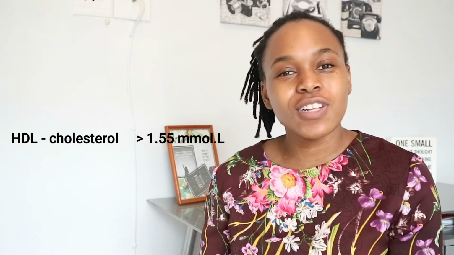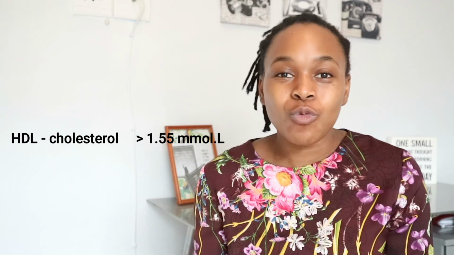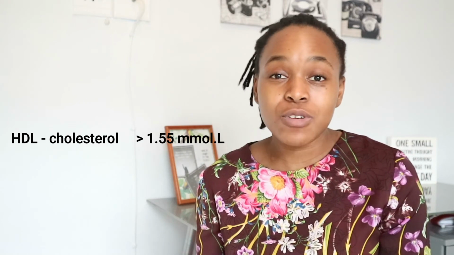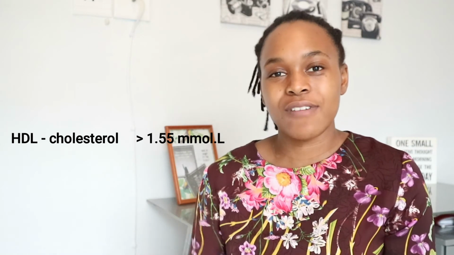But there is a negative risk. So if your high density lipoprotein cholesterol, which is your good cholesterol, is greater than 1.55 millimoles per liter, then you have a negative risk for cardiovascular diseases.